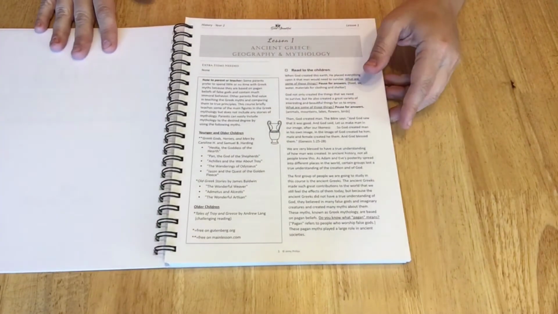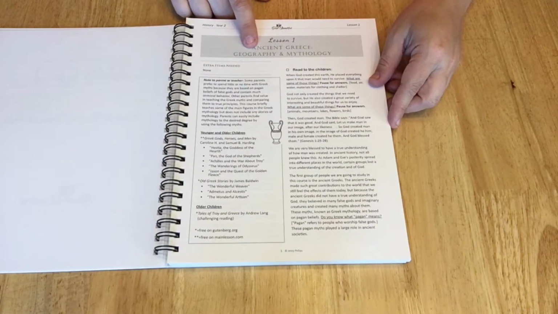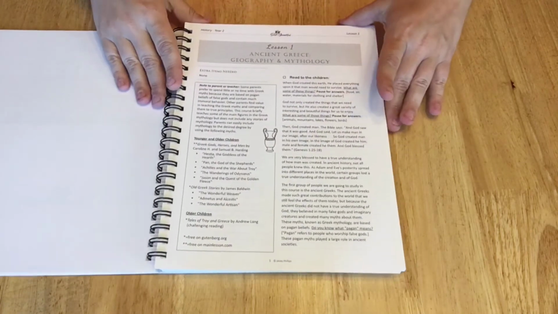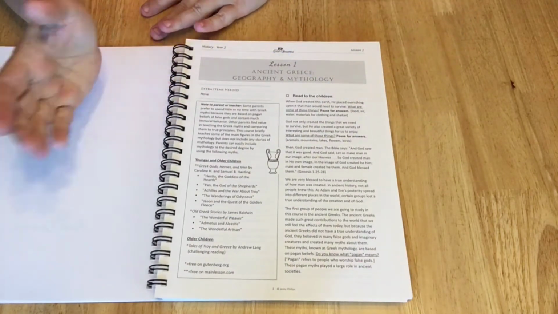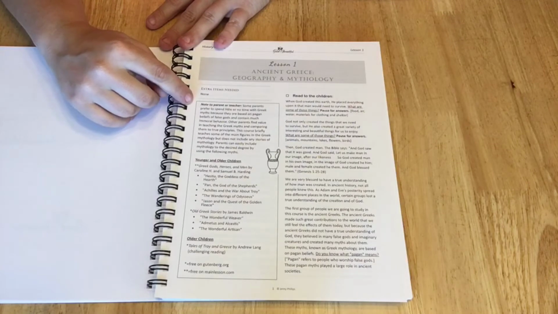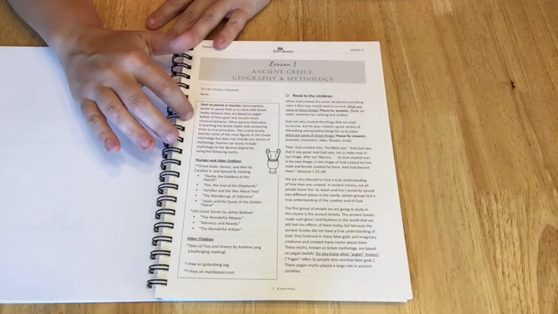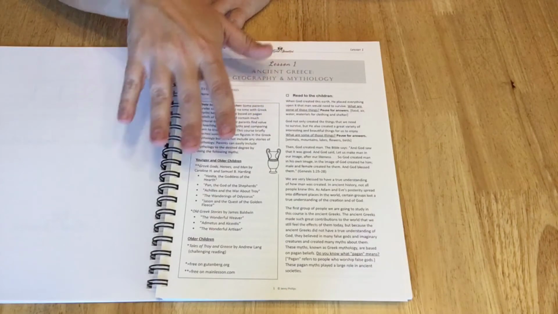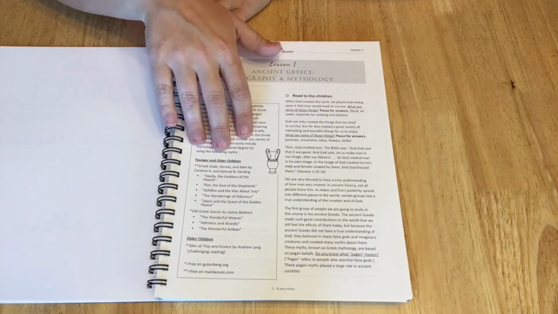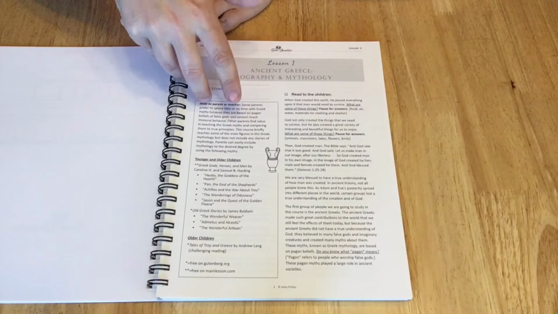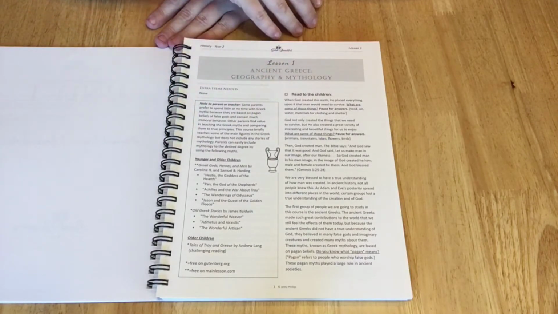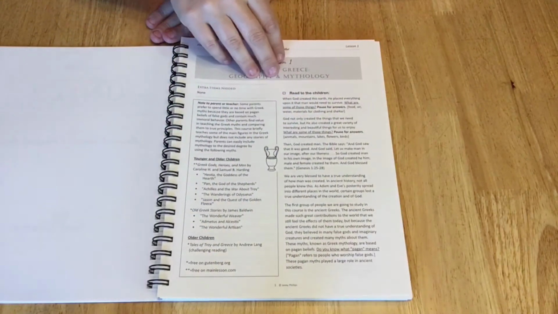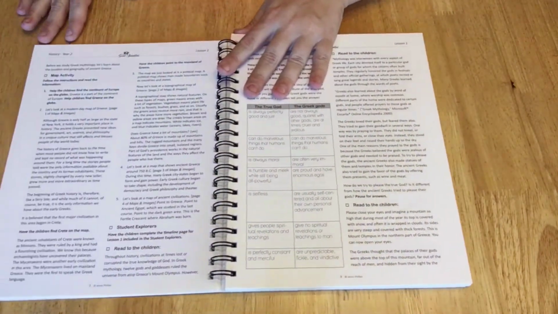So here is the first lesson, Ancient Greece, Geography, and Mythology. The lessons are set up the same all throughout this book. They'll have a note to parents and teachers. Sometimes there'll be things for older children to do, sometimes for younger children, and it specifies that so you can see. This is scripted, so it's what you read to the children.